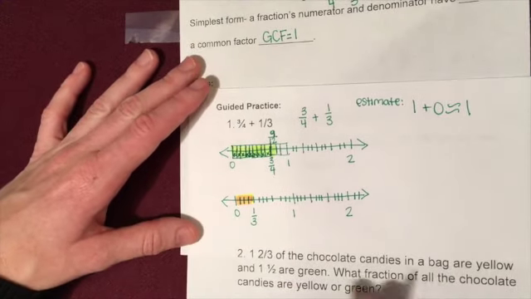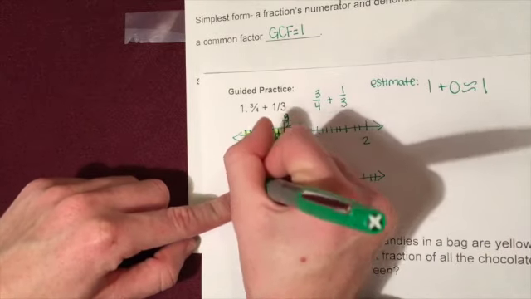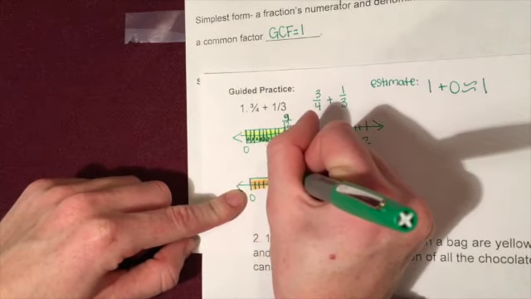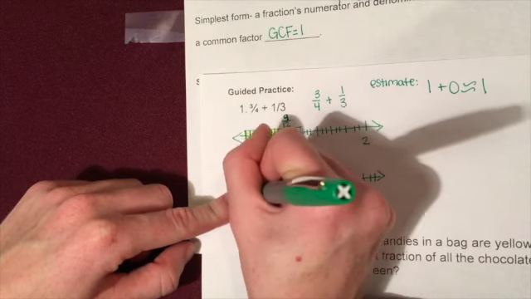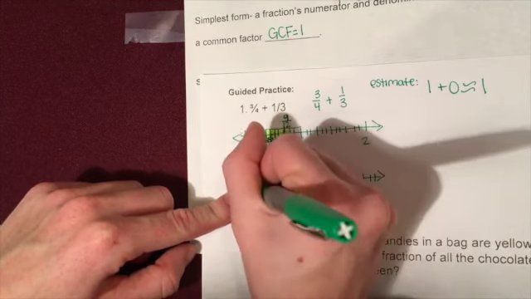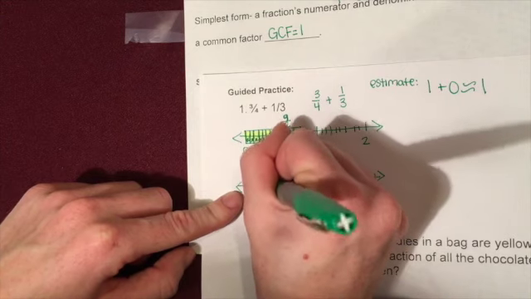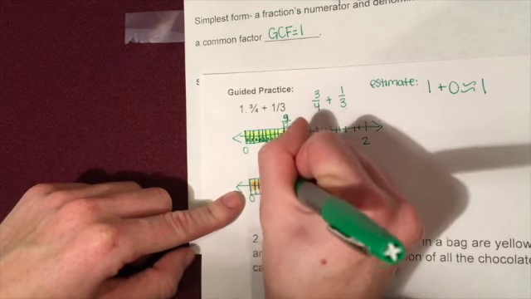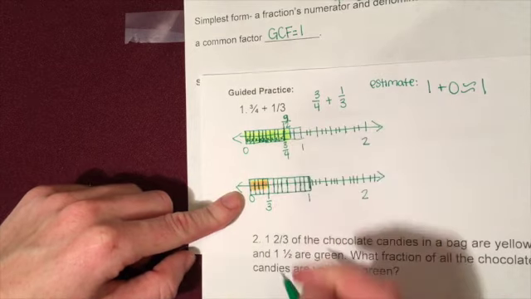Okay? And I'm going to do the same thing for the 1/3 number line. And I'm going to just go ahead and make that shape right away. It helps me. So wherever you see a tick mark, you draw a line.